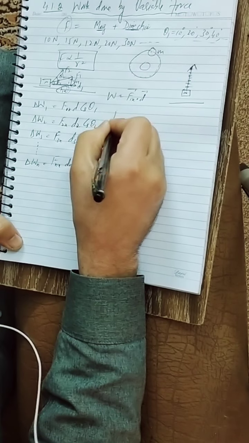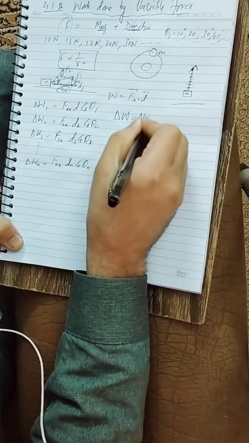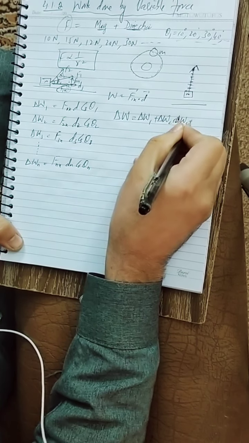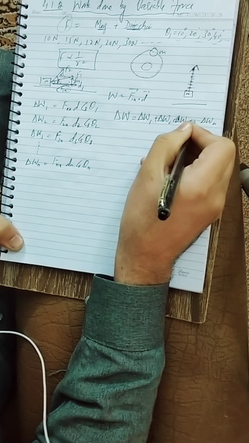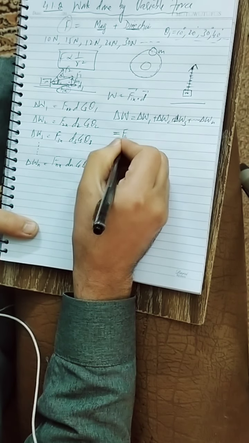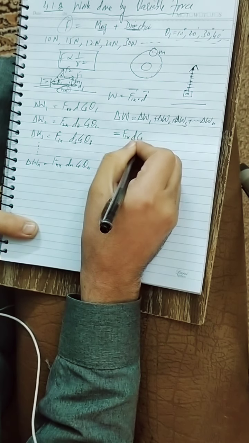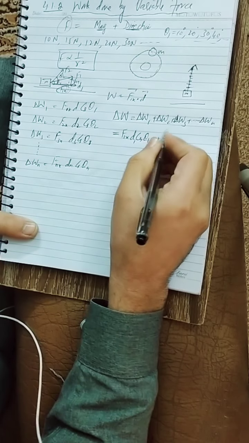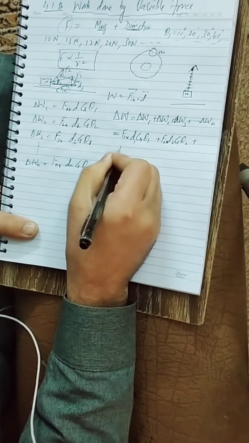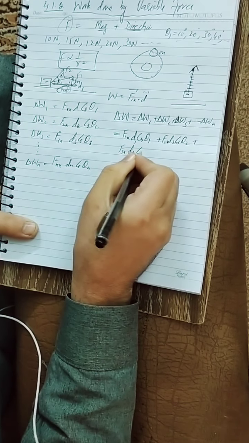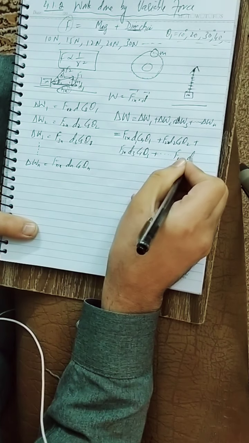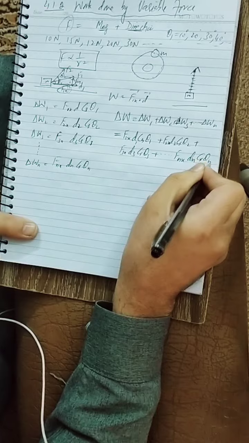Now I want to find the total work done. Total work done will be equal to W1 plus W2 plus W3 up to Wn. W1 is F1x d1 cos theta 1, W2 is F2x d2 cos theta 2, plus F3x d3 cos theta 3, up to Fnx dn cos theta n.